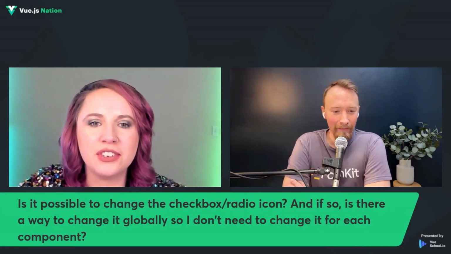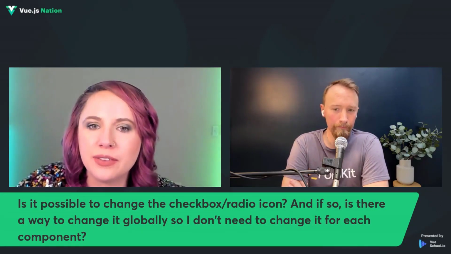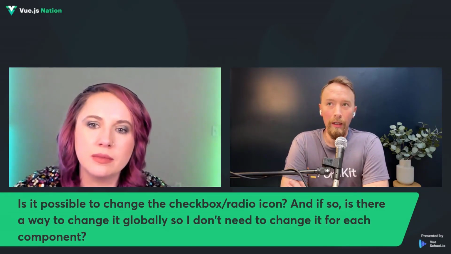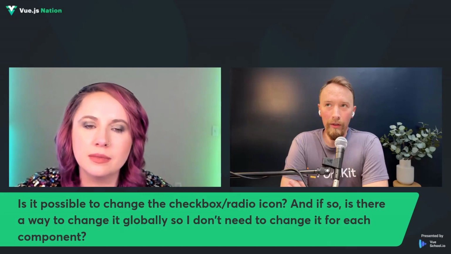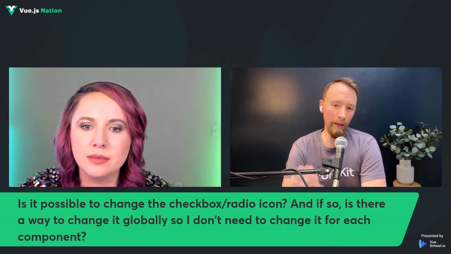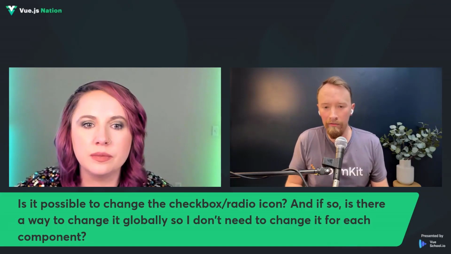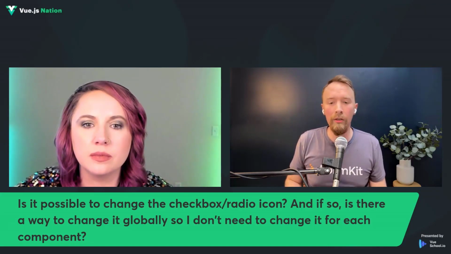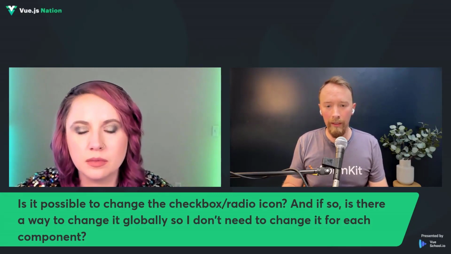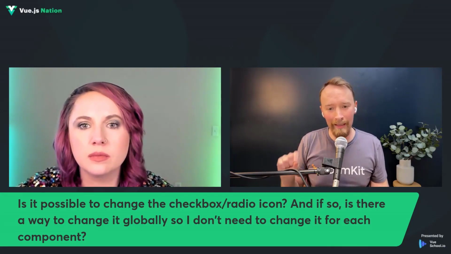And is it possible to change the checkbox radio icon? And if so, is there a way to change it globally so they don't need to change it for each component? It's a great question. Where to start? Okay, so FormKit has a very unique configuration mechanism, and it came out of the place of realizing that forms are very unique in the way that they are configured. You could have two identical forms on a page and you want a slightly different configuration for one versus the other. So all configuration in FormKit, including icons, is hierarchical, meaning you could apply an icon to an individual input.